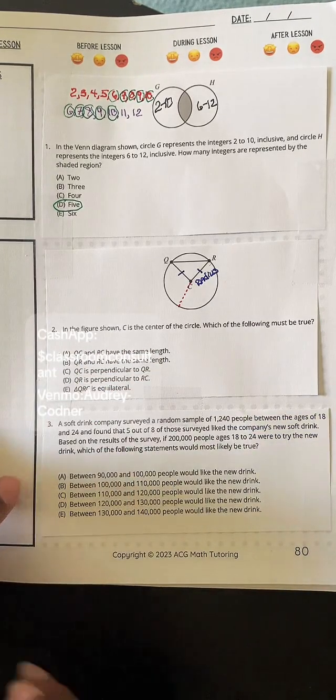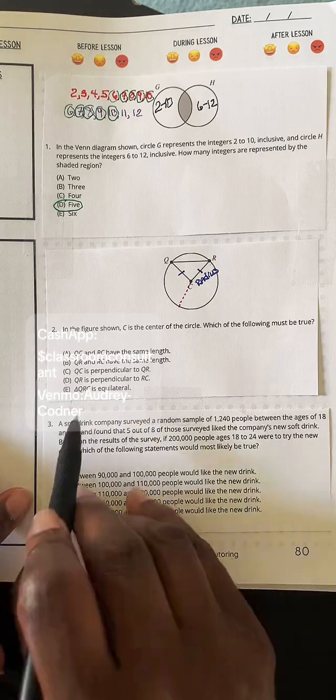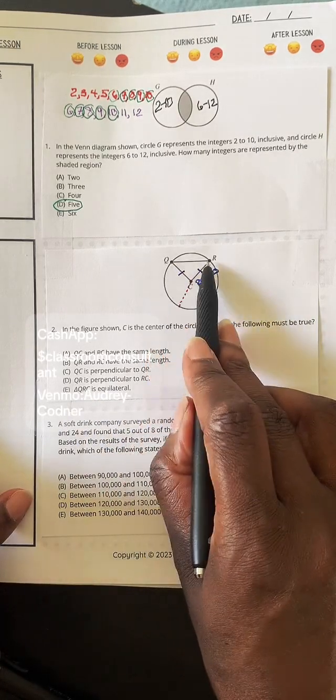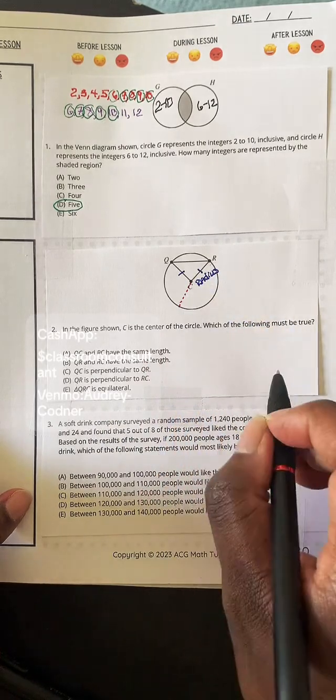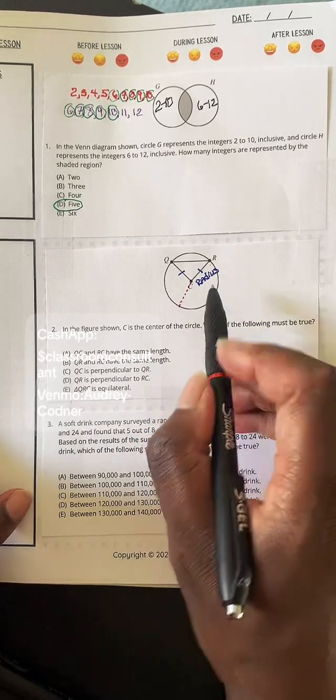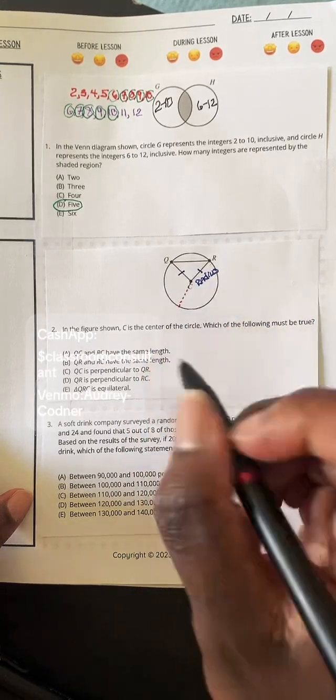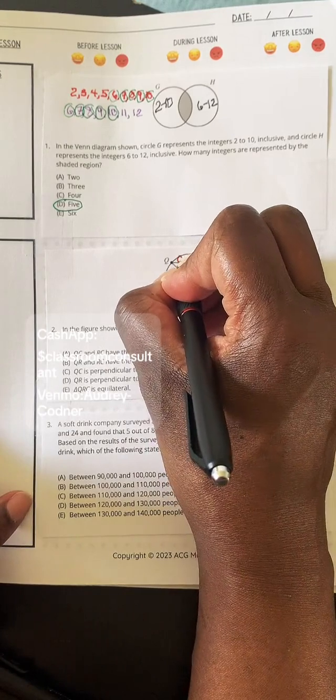So someone put E as our answer. They're saying that this triangle QRC is equilateral. Now, the radii are congruent, but this thing right here is called a chord.